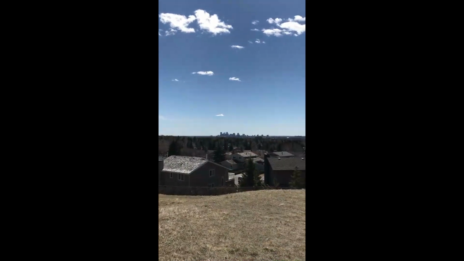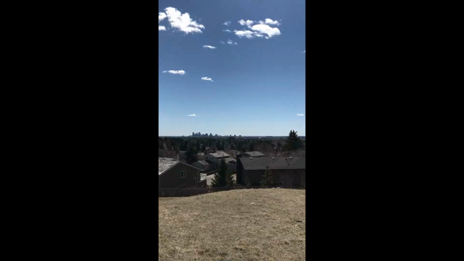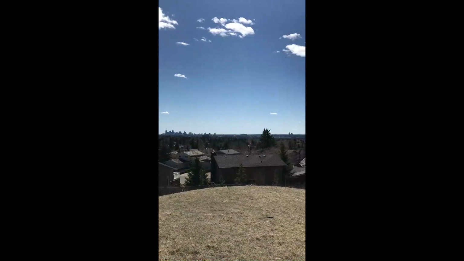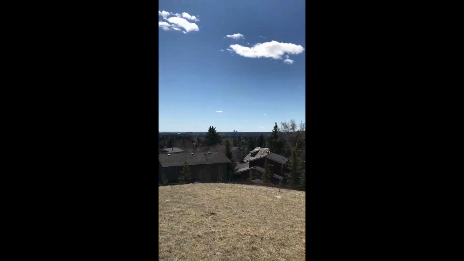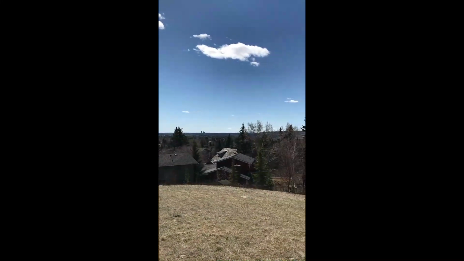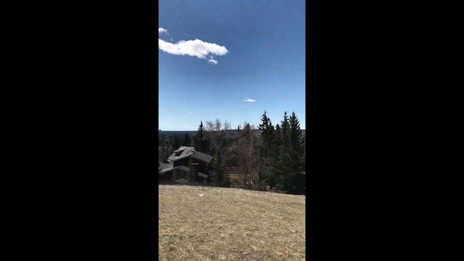This is the viewpoint of the walk. Have a seat on this hilltop, taking in the vistas of downtown Calgary and the Rocky Mountains to the west. Bird enthusiasts, this is your spot to watch and listen for a variety of birds.